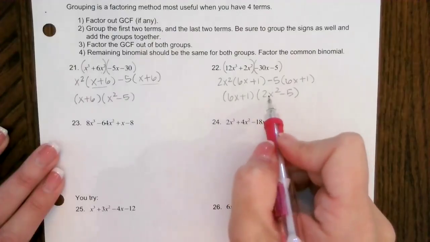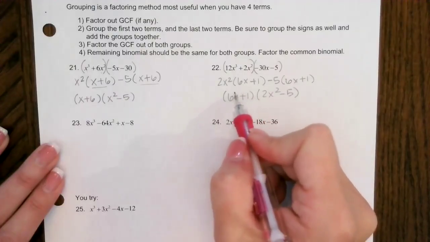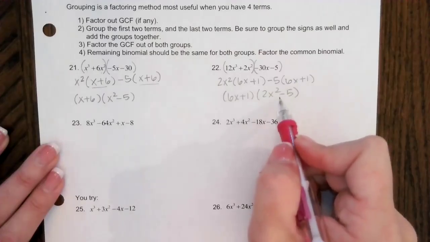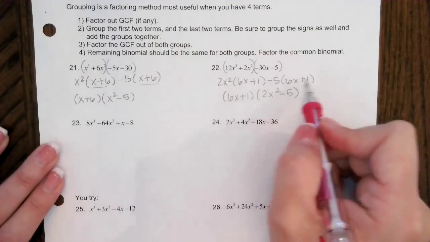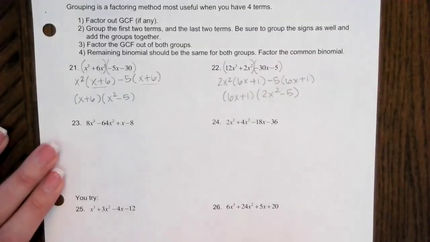Remember, when we're factoring, you're multiplying this times everything over here, so that gives you this first one. And then you multiply this times everything over there, that gives you this second part. So recognize that's where it's coming from.